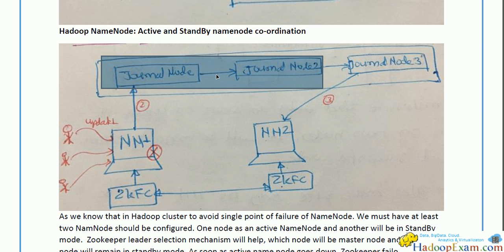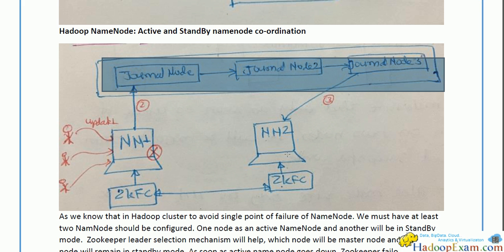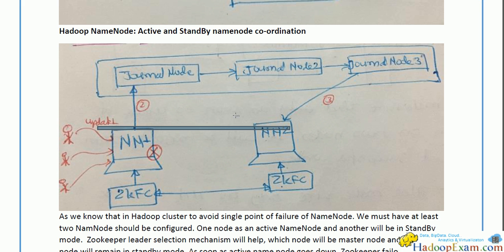So that's the concept of the journal node. The journal node has nothing to do with Zookeeper. The Zookeeper failover controller is just there to maintain the active and standby state. There are two things to mention here. The purpose of the journal node is to update the configuration to name node 2. Whatever configuration is updated on name node 1 goes to all 3 journal nodes and is then updated into name node 2.